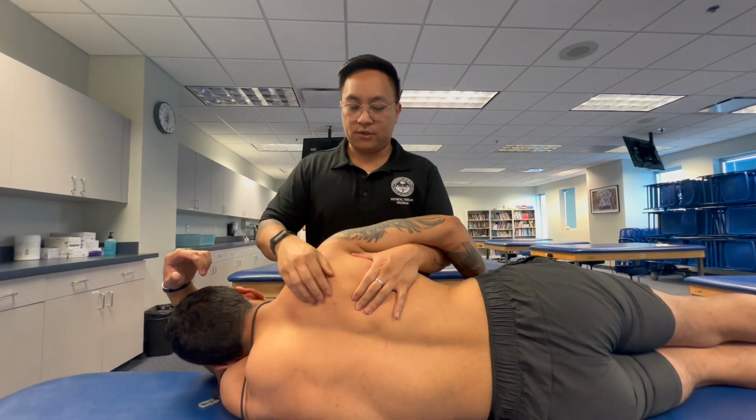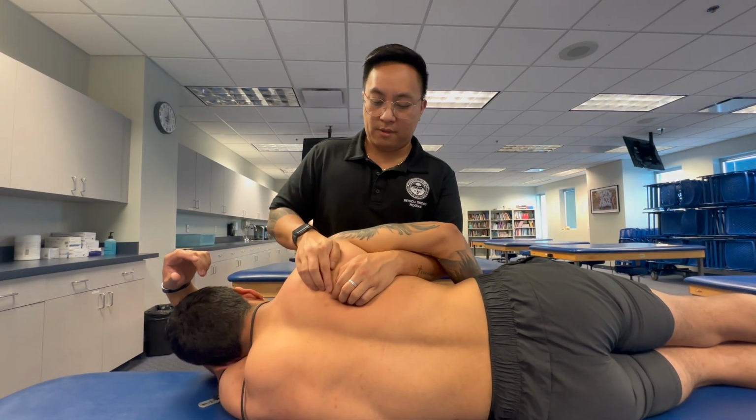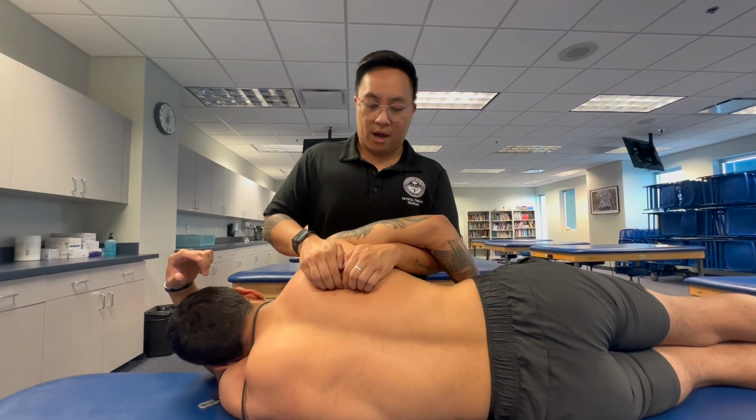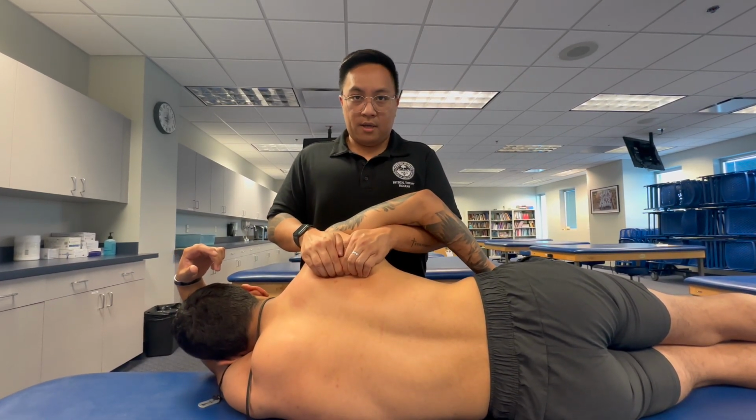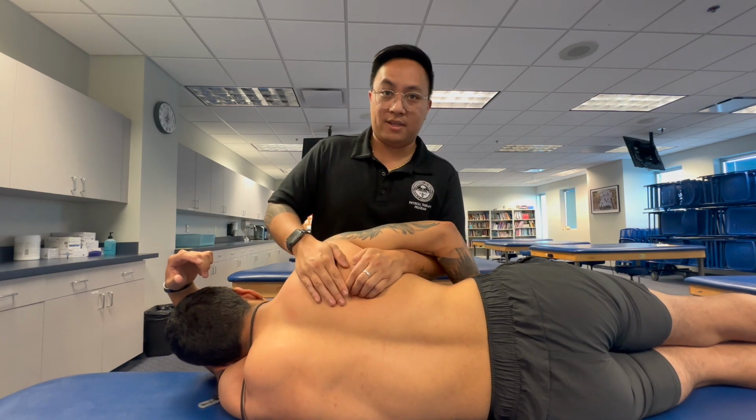And from there we can also grab underneath to do distraction, so grabbing on the medial border, and from here pulling upward to assess for scapulothoracic mobility under the scapula.